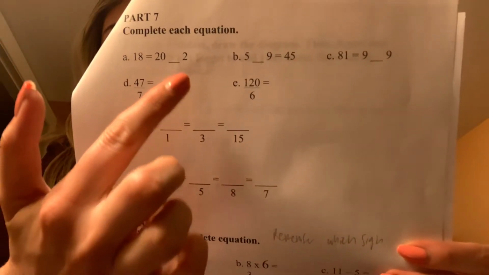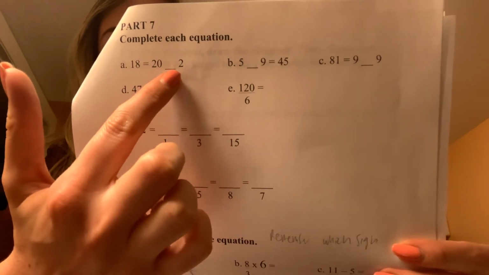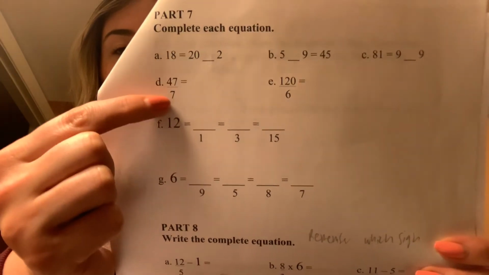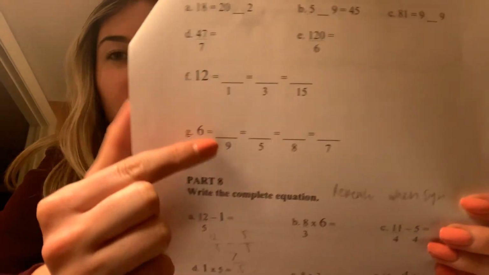So you can pause this video, finish part 6, and you can also start on part 7 where you're completing the equations. You need to look at each question and see whether you need to complete and add the sign, whether addition, subtraction, or multiplication, whether you need to solve a fraction by making a division, or by completing the fraction here.